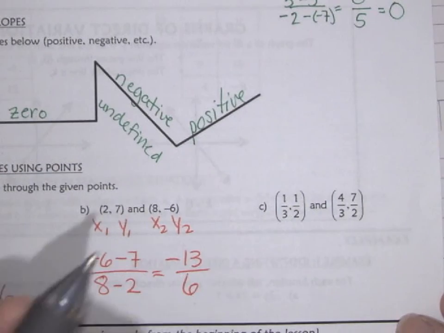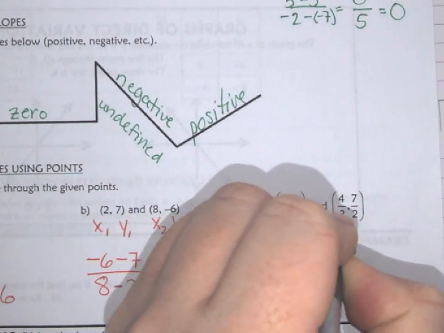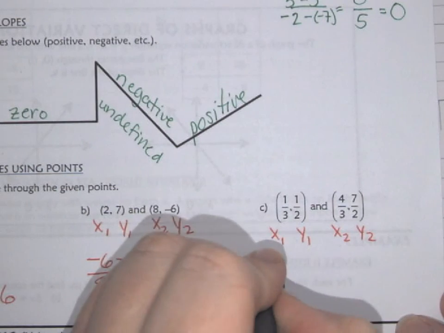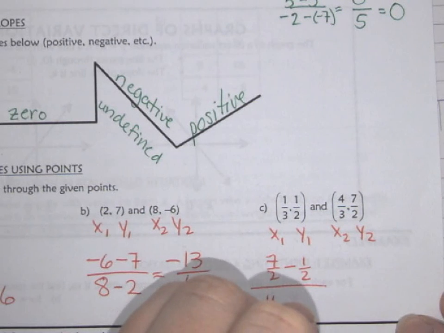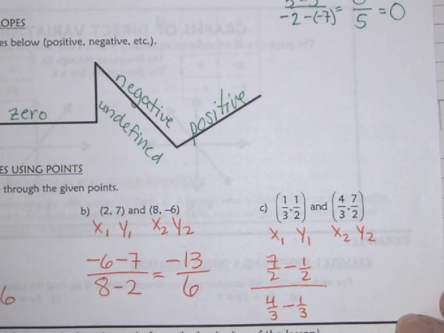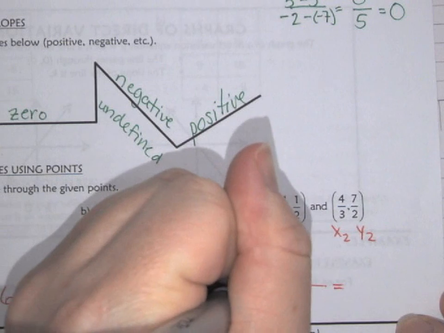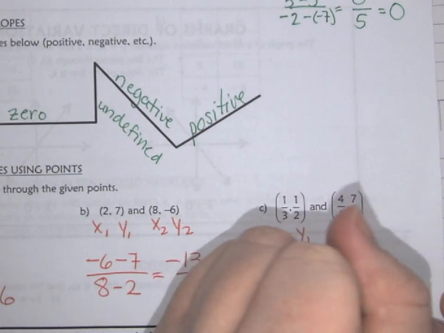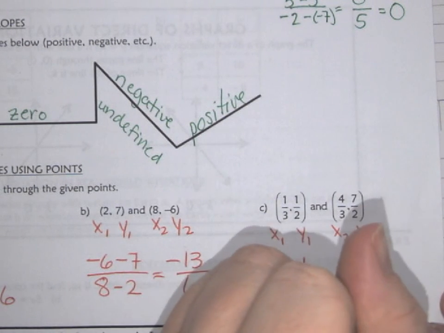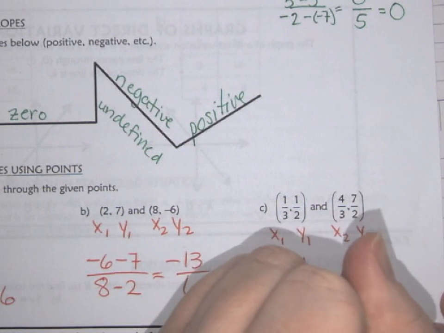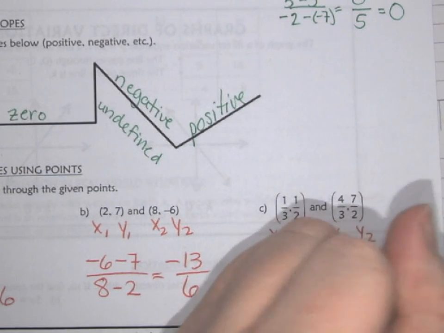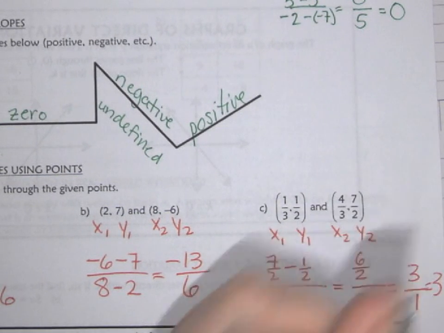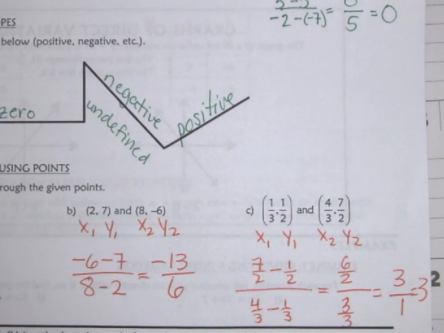All right, now here we have fractions. That's okay, we can deal with fractions. So we have 7/2 minus 1/2 over 4/3 minus 1/3. So 7/2 minus 1/2 gives us 6/2. 4/3 minus 1/3 leaves us with 3/3. 6/2 is 3. 3/3 is 1. So it simplifies just to 3. So that's how you find the rate of change and the slope.